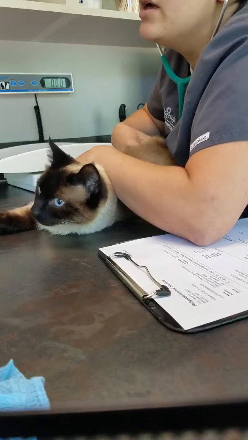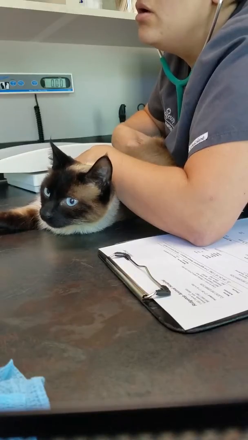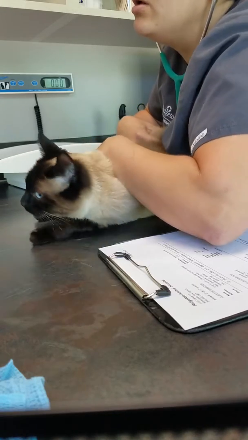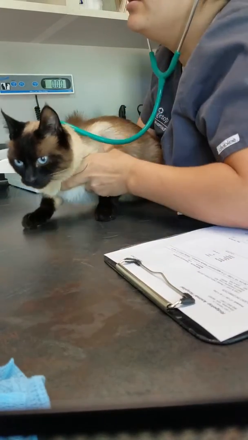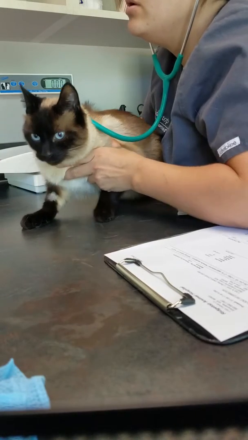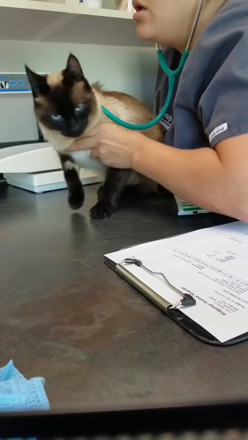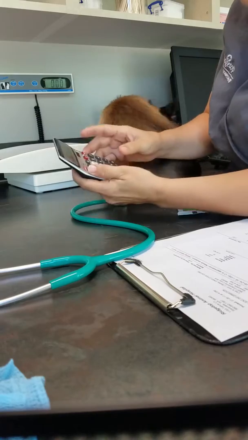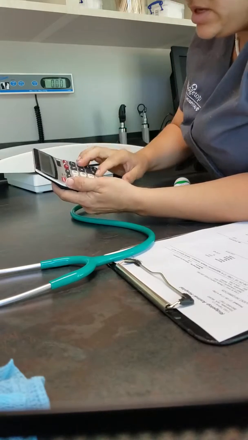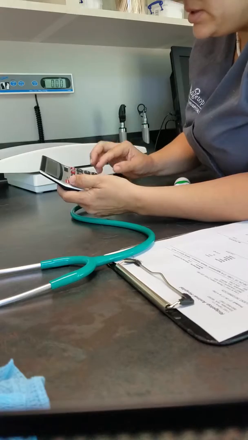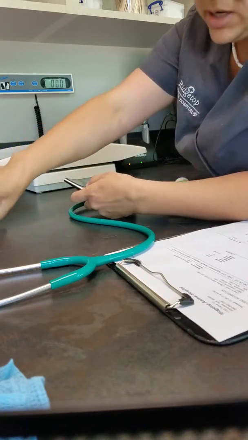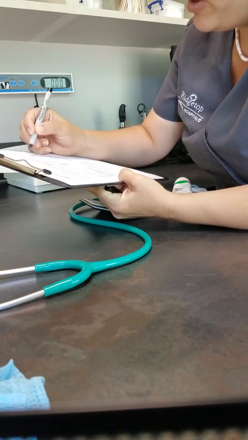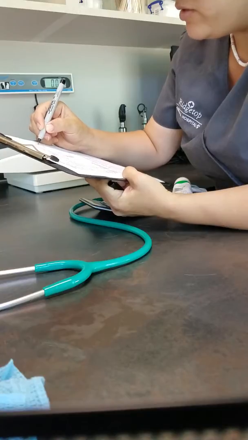And I'm just going to look at the clock and count my heart rate for 10 seconds. Okay, so I got 32. So since I did it for 10 seconds, I would do 32 times 6. And so I got a heart rate of 192. So I would note that on the patient's record. And I didn't hear any murmurs, so I'll make a note of that as well. And I didn't hear any arrhythmias.